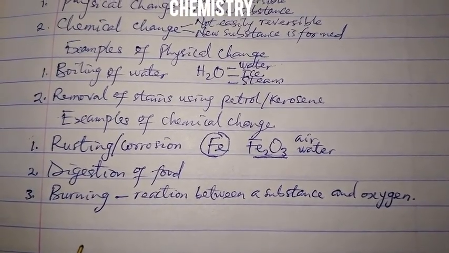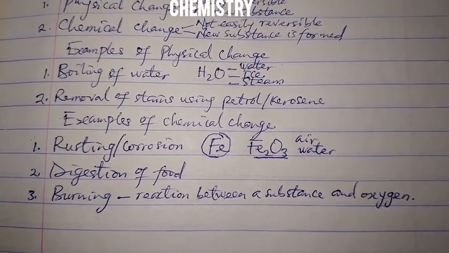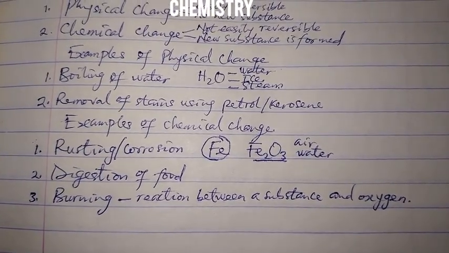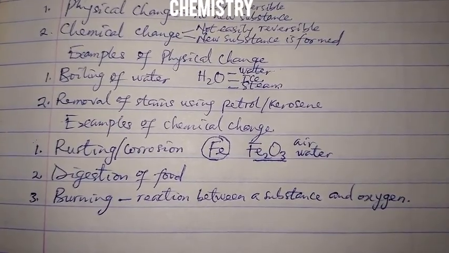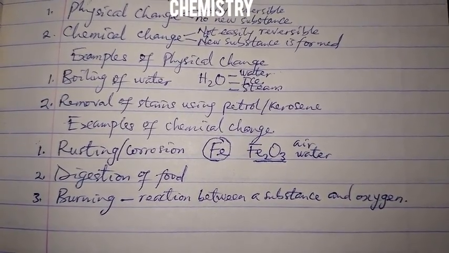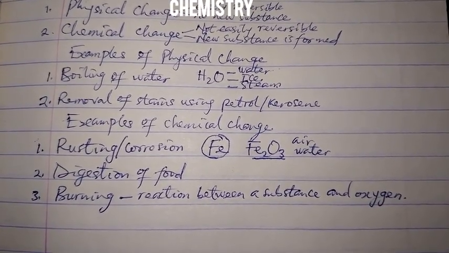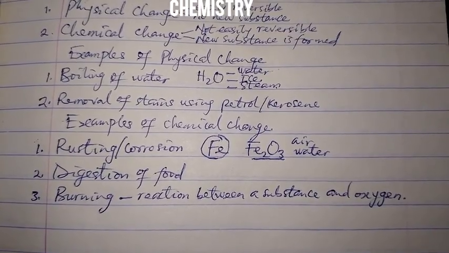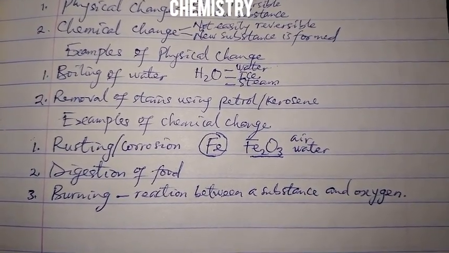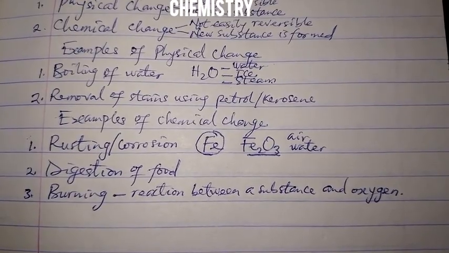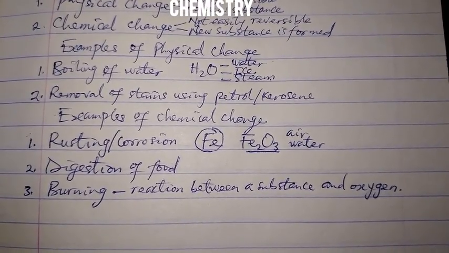So I've just said that we have examples of physical change and examples of chemical change. For example, boiling of water is a physical change. Freezing is a physical change. Condensation is a physical change. Melting is a physical change. Do you get that? It's a physical change because something you melt can also solidify to give you the same thing again.